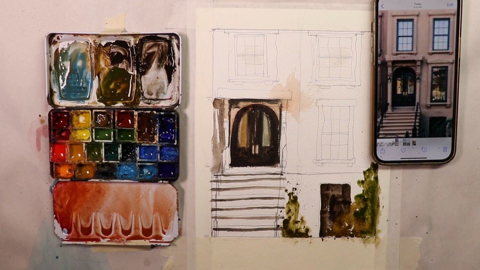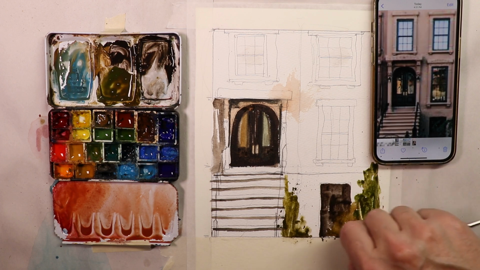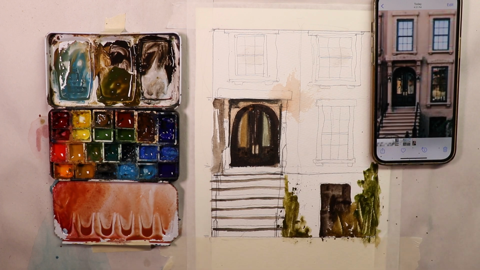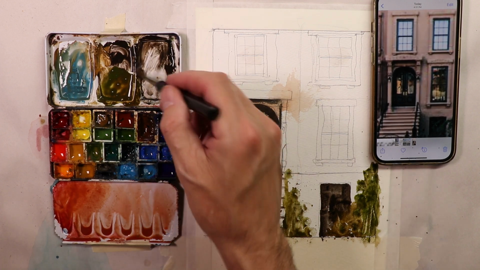Okay. Like that. And I just scratch with my thumbnail just to get a couple little uprights. A couple of finger painting details here. Like that. Okay, that's good. Then we're going to continue on with some darks.